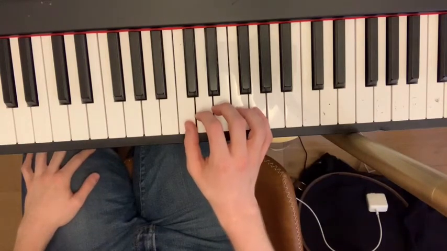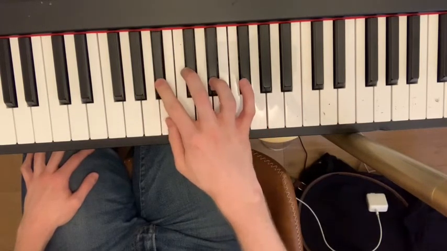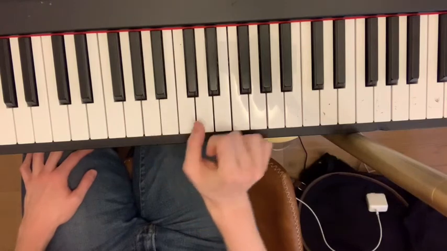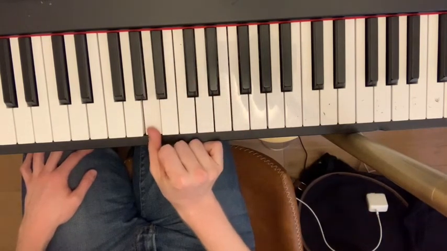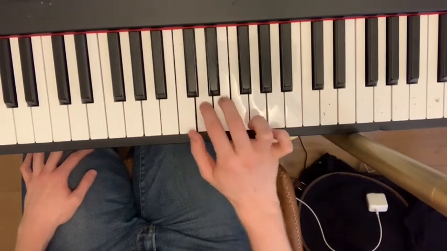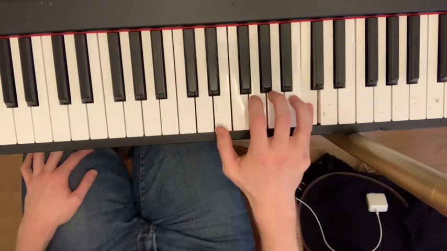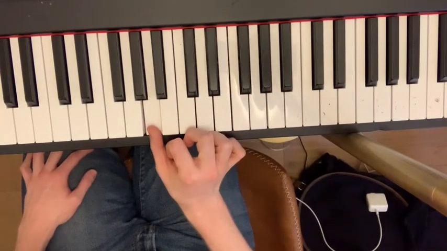You figure out the relative minor by taking the major key, which is C, and going down 3 half steps. 1, 2, 3. So the relative minor for C is A minor. So in the key of C, we have all white keys: C, D, E, F, G, A, B, C. In its relative minor, A, it's going to be all white keys as well.